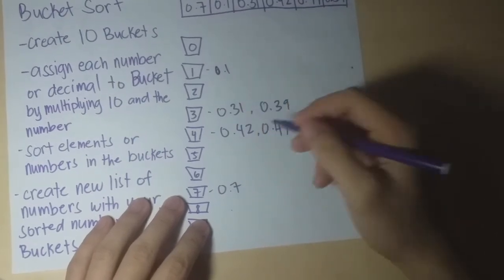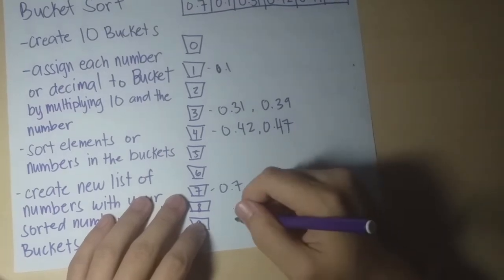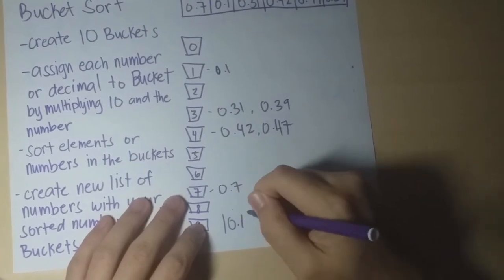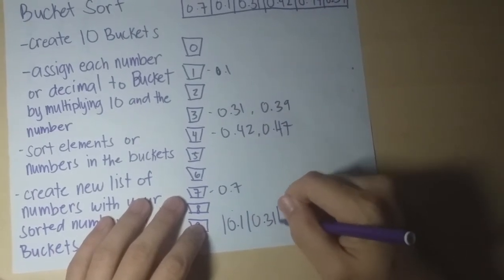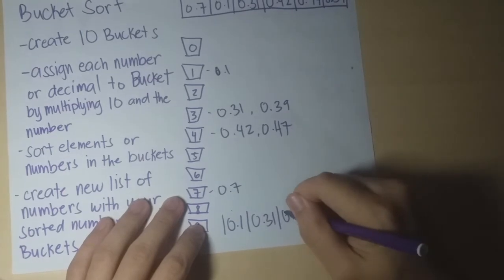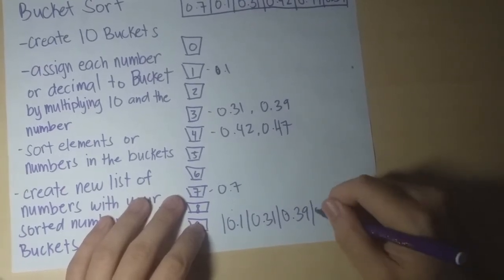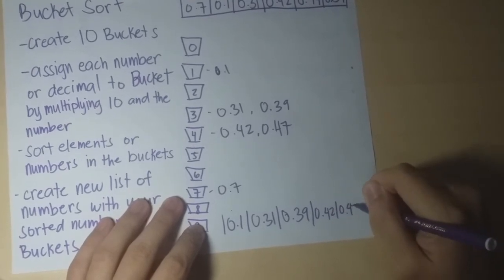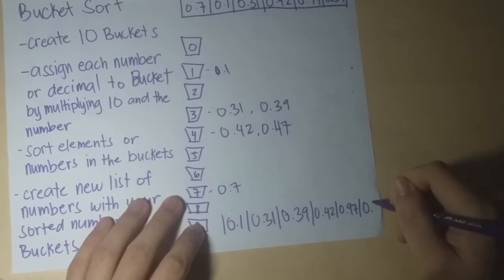You fill in the list from top to bottom. So our new list would be 0.1, then 0.31, then 0.39, then 0.42, 0.47, and then 0.7.